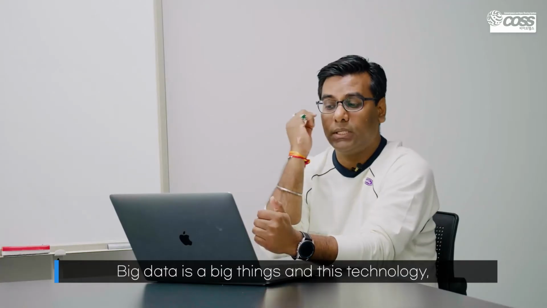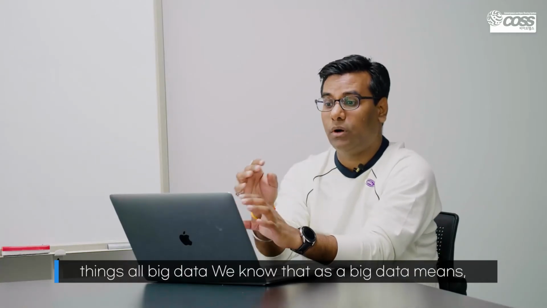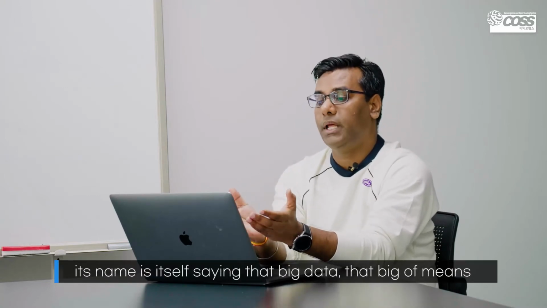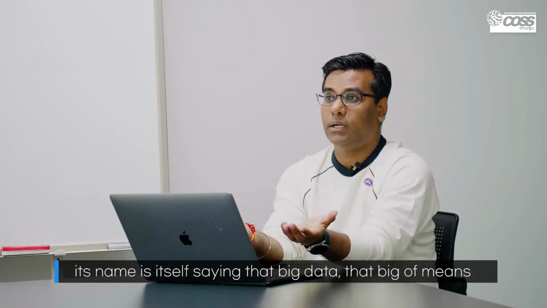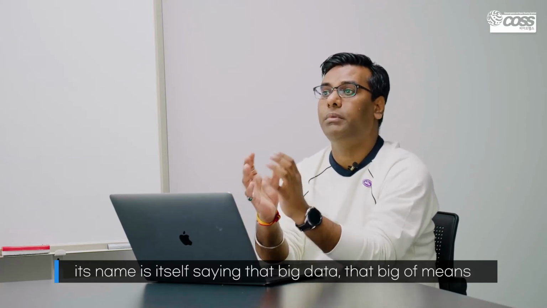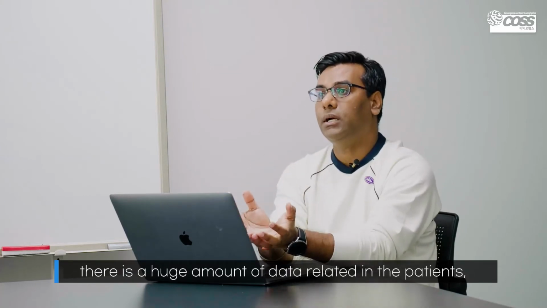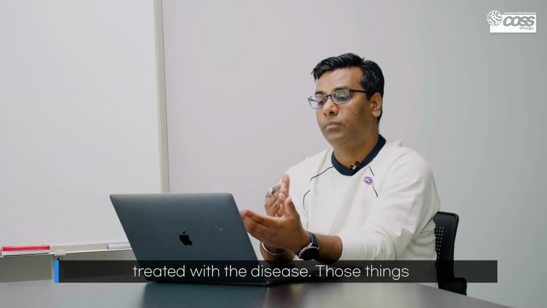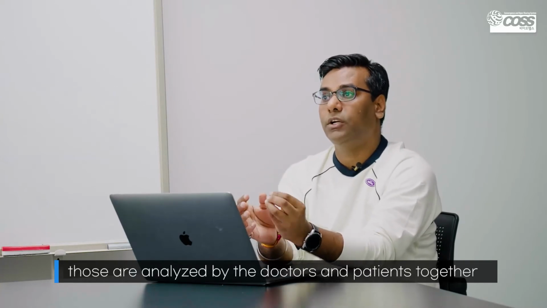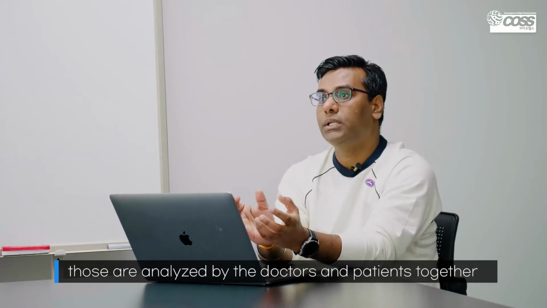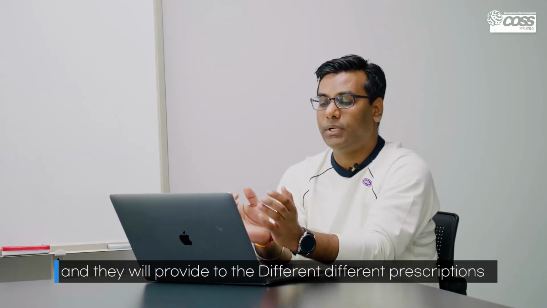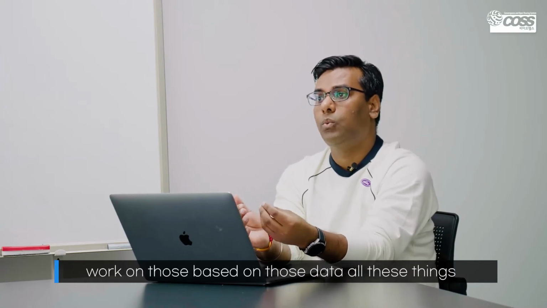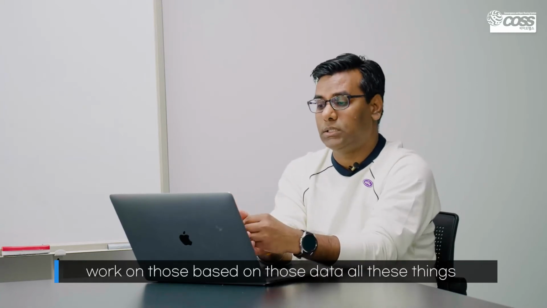Big data is a big thing in this technology. Big data, as its name says, means there is a huge amount of data related to the patients and related to diseases. Those data are analyzed by the doctors and patients together, and they provide different prescriptions, and the healthcare systems work based on those data analyses.